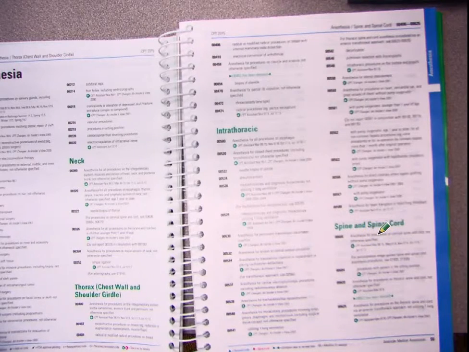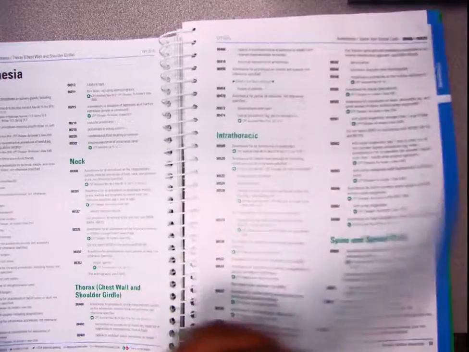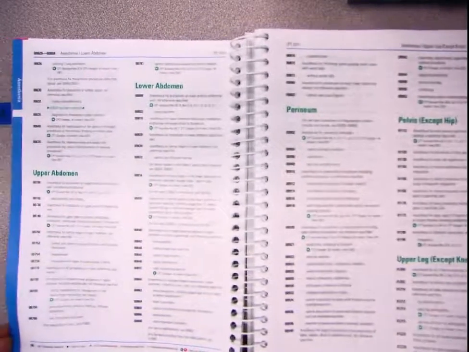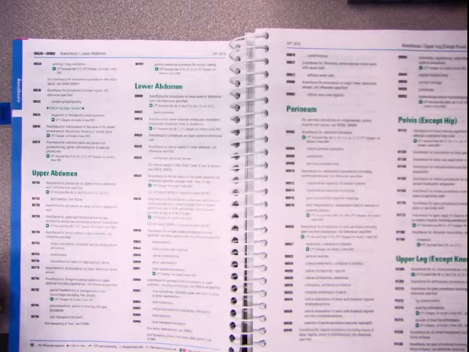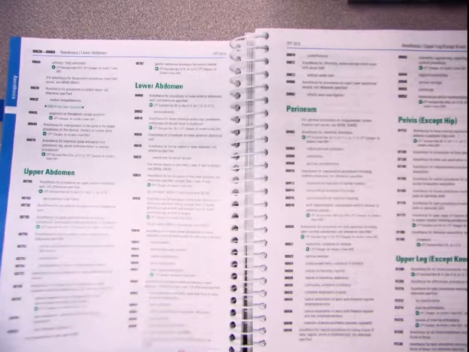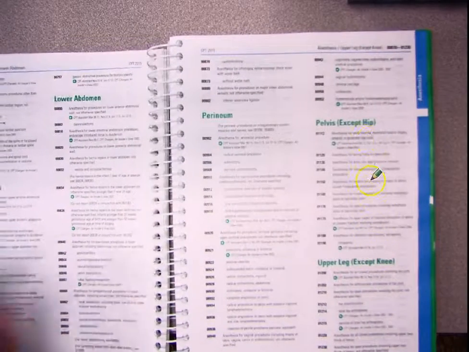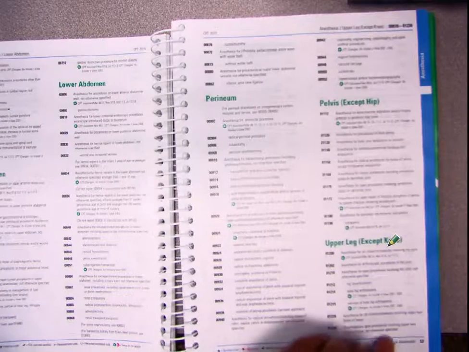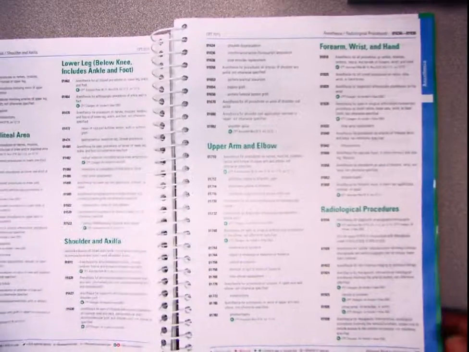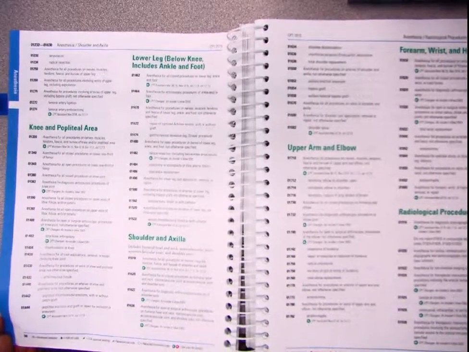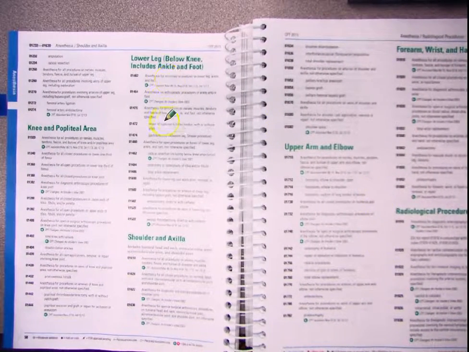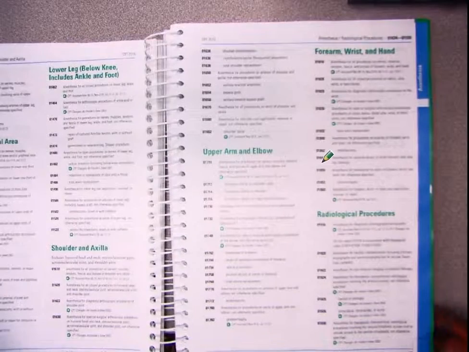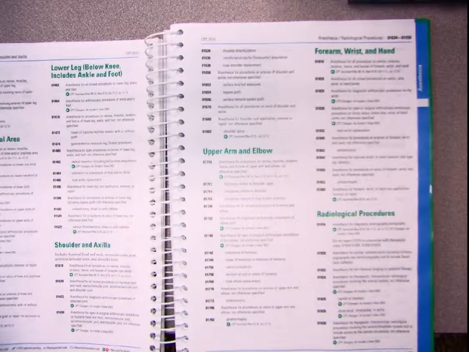As you can see, the anesthesia section moves from head to toe in this section because now we're moving to the abdomen area, the upper and lower abdomen area. Then we go to the perineum. From the perineum to the pelvis, the upper leg, except the knee. So remember that this area is all of the upper leg except for the knee. Then we move to the knee and popliteal area. Then you go to your lower leg, from your lower leg to your shoulder, from your shoulder to your upper arm and elbow, and then from your upper arm and elbow, you move to your wrist, forearm and hand.